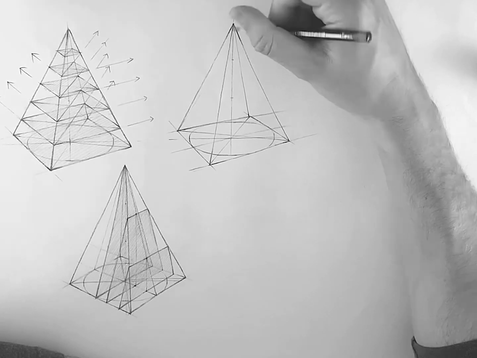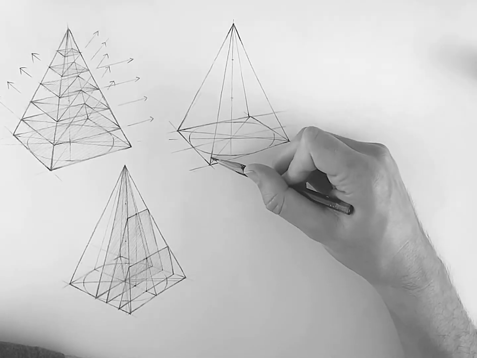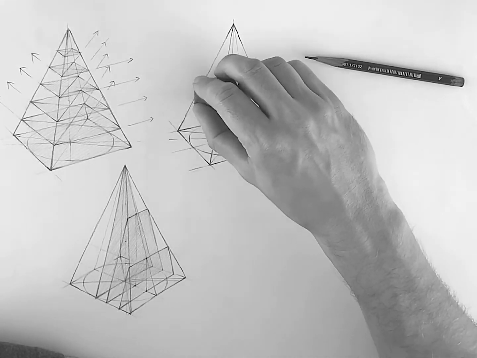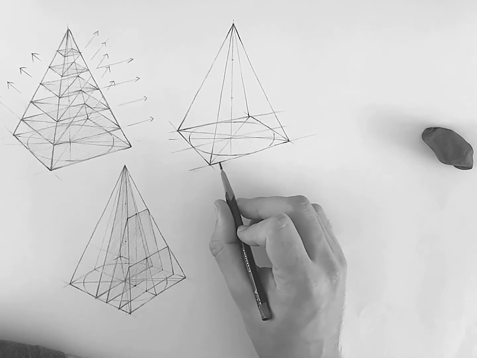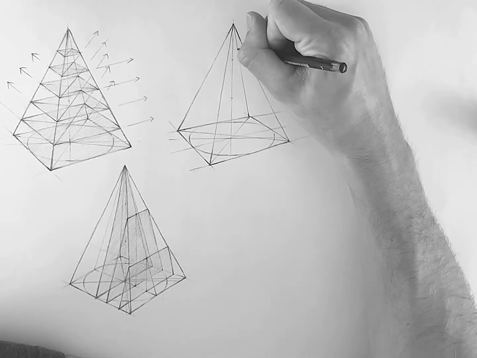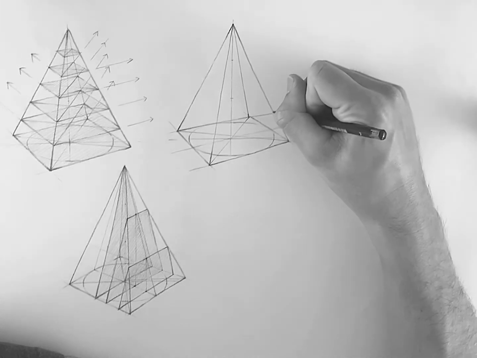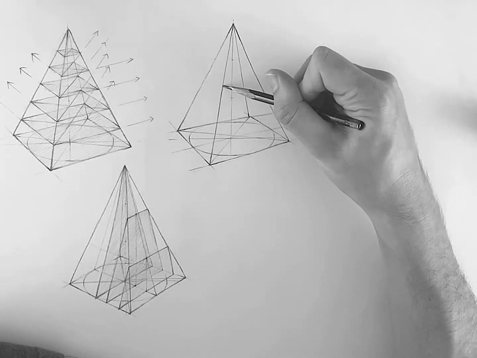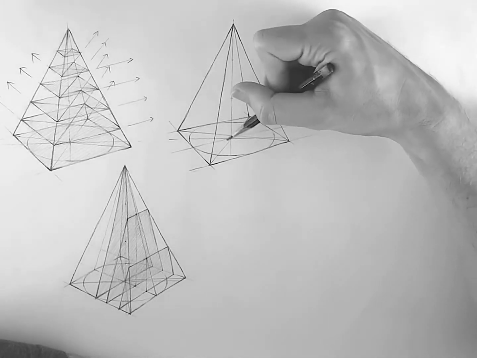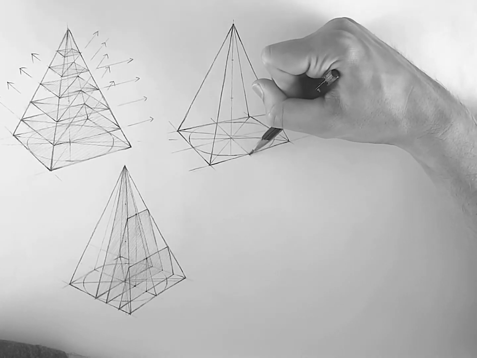So in order to draw these tilted sections, what we're going to have to do is draw the cross sections of the pyramid. And here I'm placing in the first cross section here.